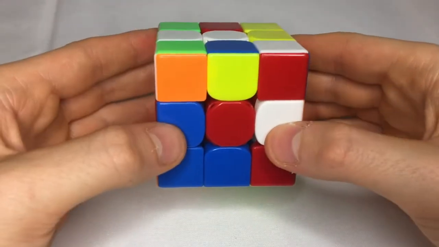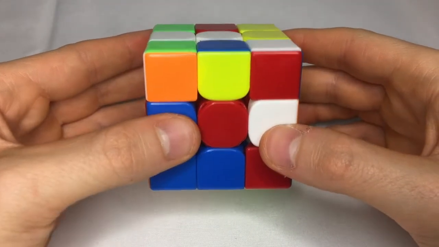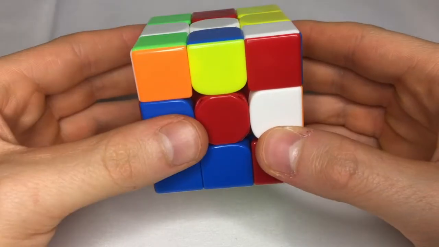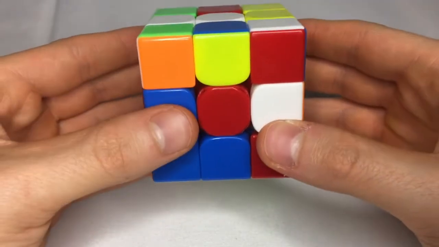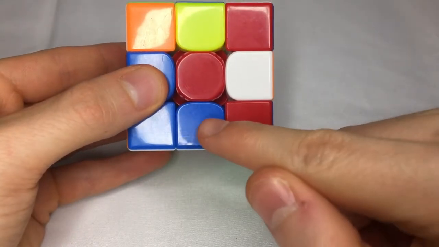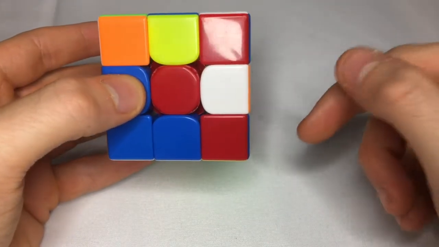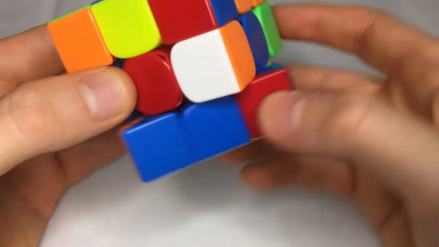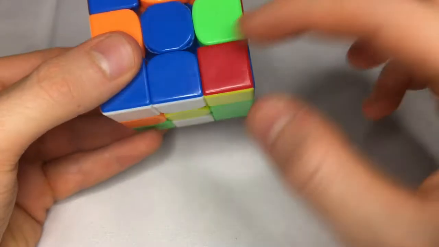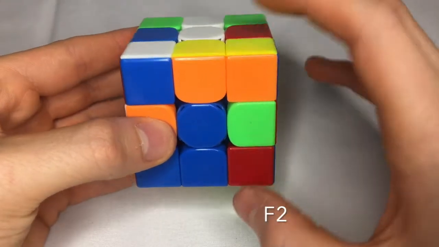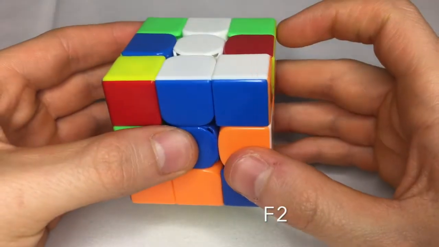In the second case, where the edge is in the D layer and the white side is facing away from us, we're going to use the same principle of moving it underneath the centerpiece where it needs to go. So as you can see, the color is blue. So we're going to line it underneath the blue centerpiece, which happens to be on the right side. So we're going to line it up like so using a D. And now it matches. For this case, all we need to do is an F2, like so, and that will solve it.